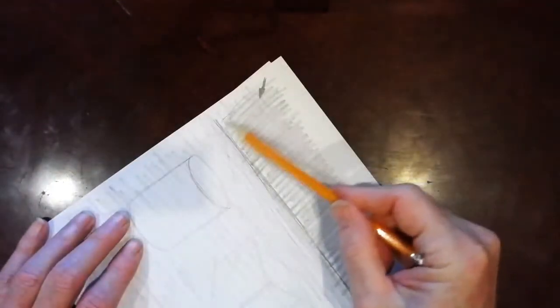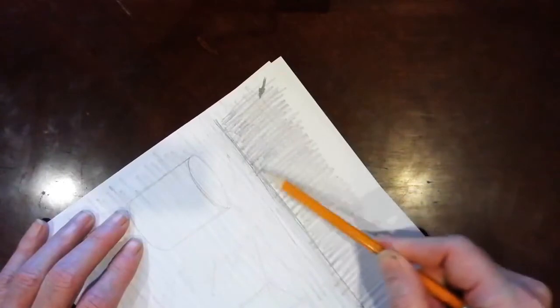So I'm going to imply that the surfaces change direction by changing the direction of my mark. All right? So that's what I'm going to use there. And I'm going to use this eye level horizon line as the kind of like the back of the table. And we can clean this up. And I will clean all this up as we progress with the drawing.